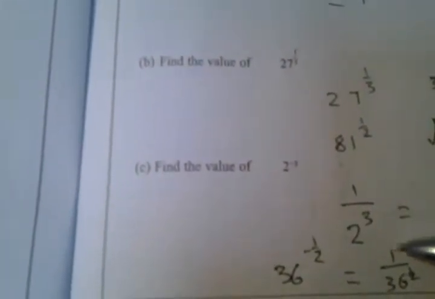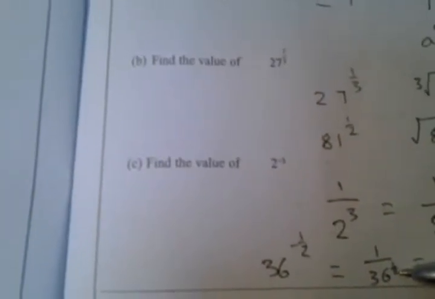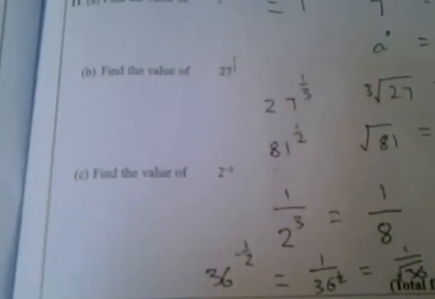We're going to combine the next two in just a further example. 36 to the power of minus a half. I'm going to do the minus part first, so it means it's going to be 1 over 36 to the half. Because it's a half, I'm going to be looking for the second root of 36, or square root. So 1 over the square root of 36 equals 1 over 6.